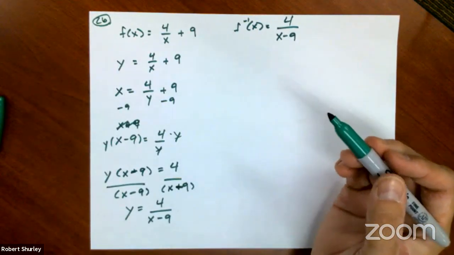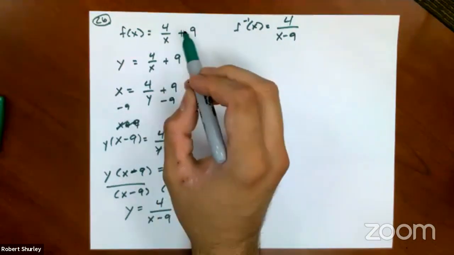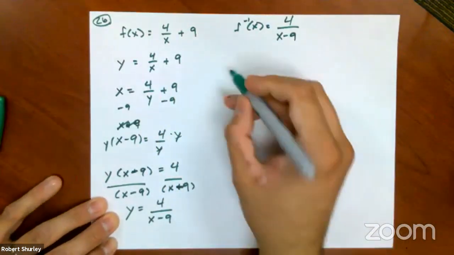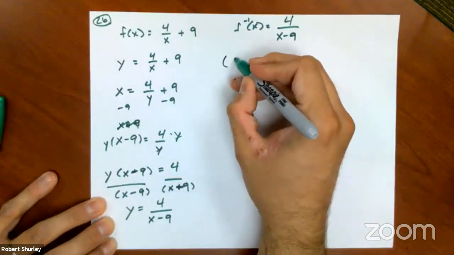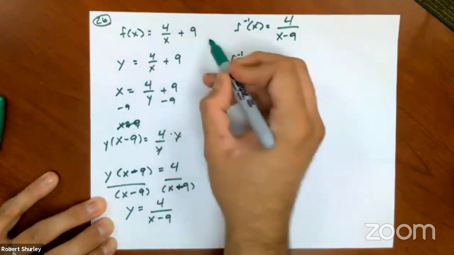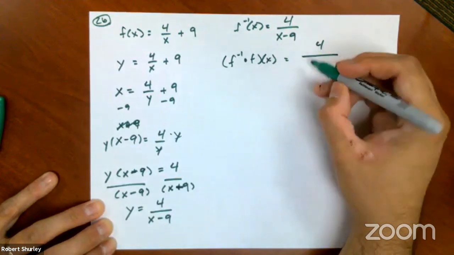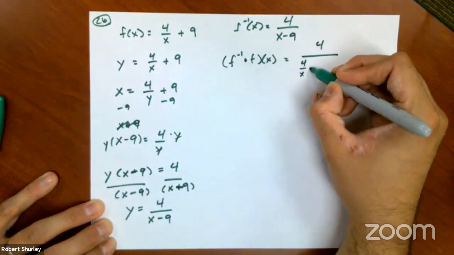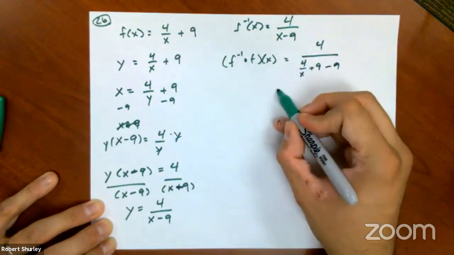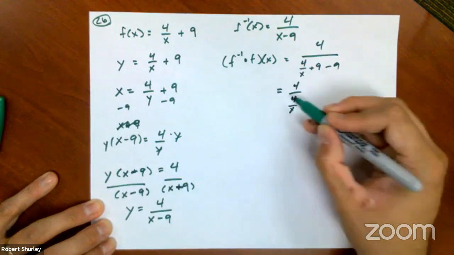Then I'm going to check this. I think it'll be easier if I plug the original into the inverse. So I'm going to plug the original function into this inverse function. So it's going to be 4 divided by 4 over x plus 9 minus 9. The 9's cancel, so you get 4 over x.